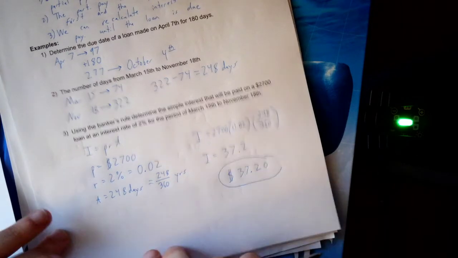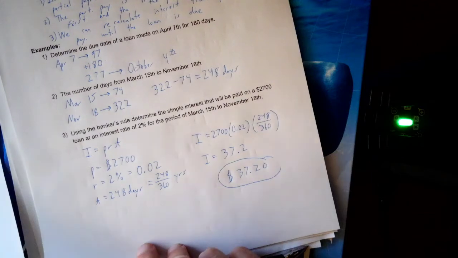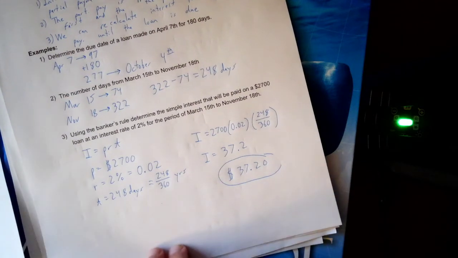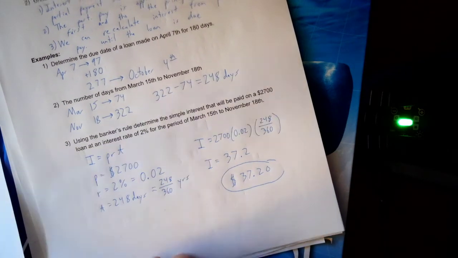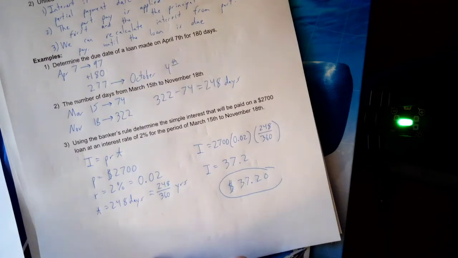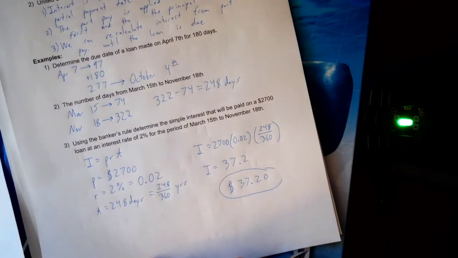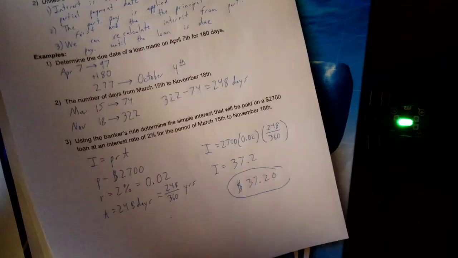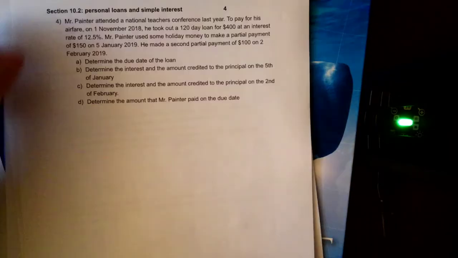Now, this next example is going to be a little bit involved, but you'll want to pay close attention because at some point in your life, I guarantee you'll have loans and you'll want to make payments on them, and this sort of problem will help you understand what is going on. So let's look at this example.